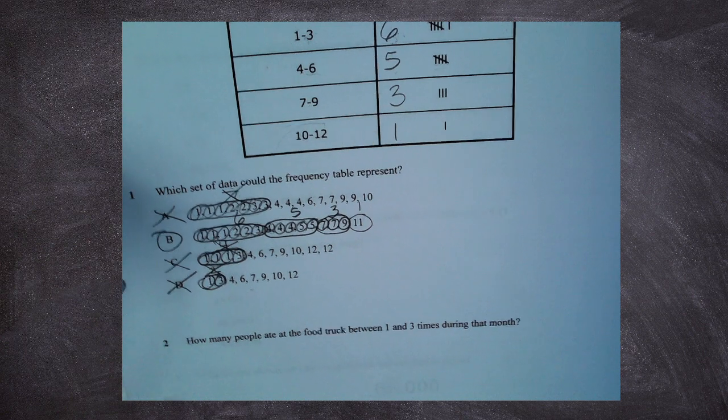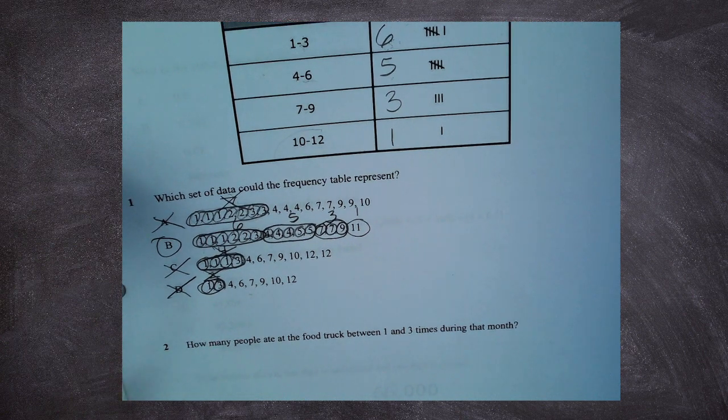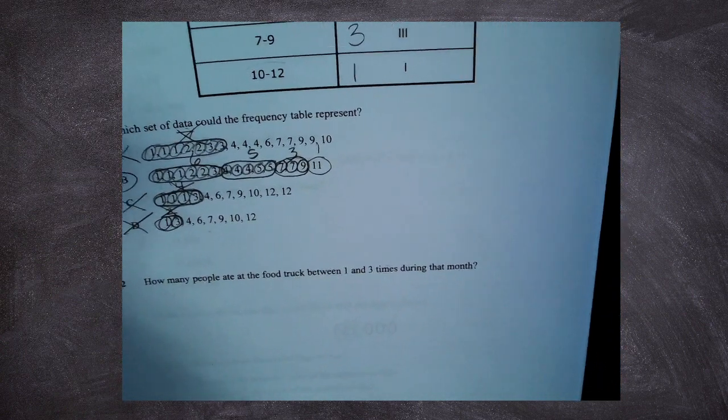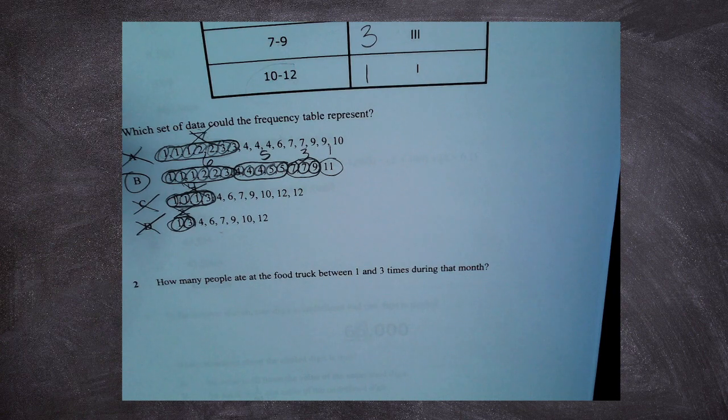Question 2 is one I can actually just use the frequency table to answer. How many people ate at the food truck between 1 and 3 times during that month? So if I look at my frequency table and I look at the group of people that ate there between 1 and 3 times, who can tell me how many people were in that group?